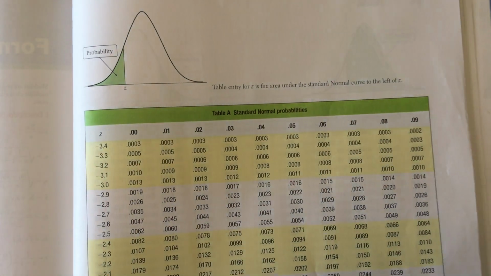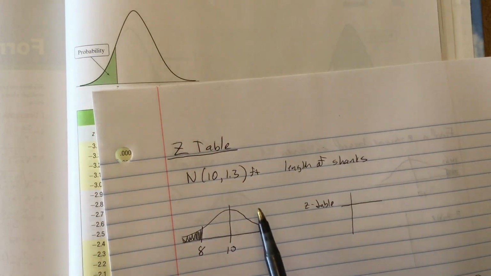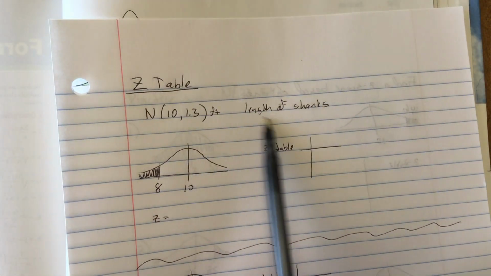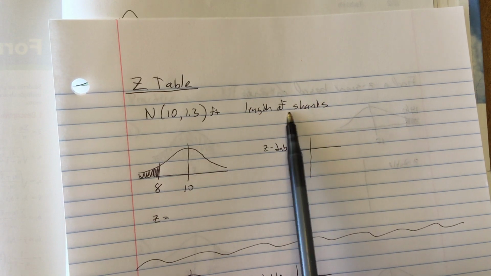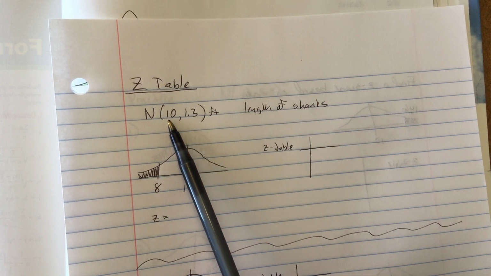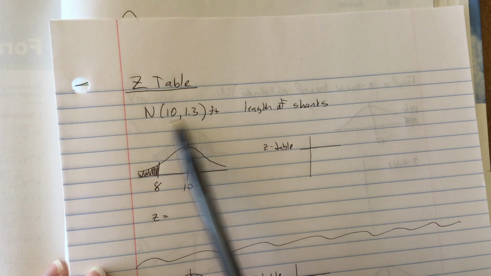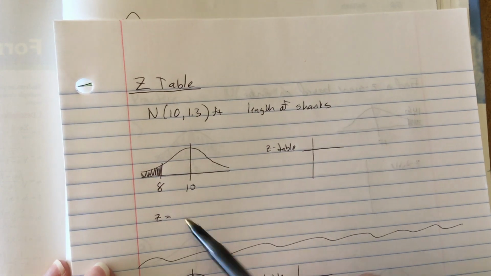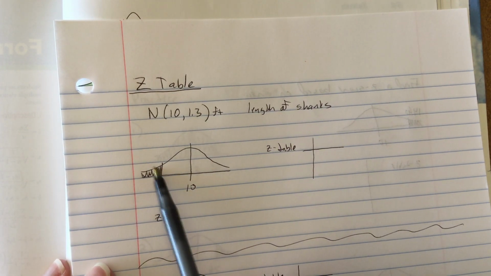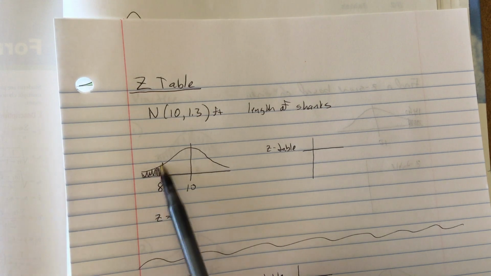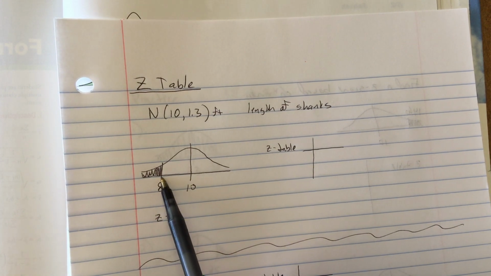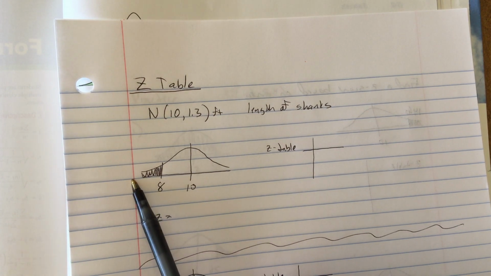Okay, all right, so the first problem that we have here: the length of sharks is approximately normal with a mean of 10 feet and a standard deviation of 1.3 feet. That's not true, whatever, I'm just making it up. We want to find the area associated with, or the probability that, a randomly selected shark is going to be 8 feet or less.